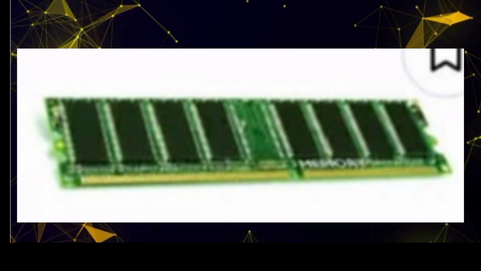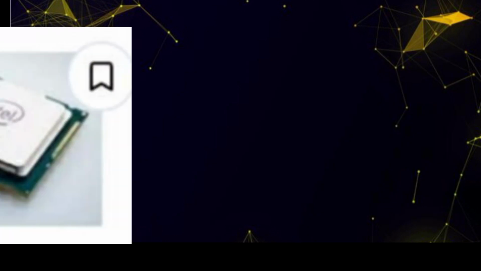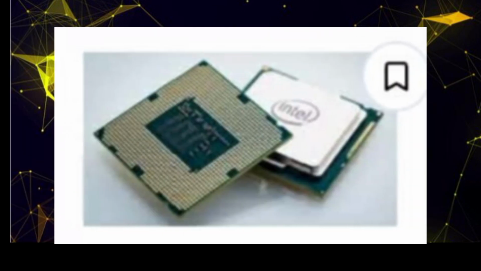Random access memory module. It is the temporary storage device of the computer. It is used to hold the data that the computer is working on. The black rectangles are called RAM chips. Central Processing Unit. This is referred to as the computer brain as it does the processing job of the computer. This means that it is responsible for manipulating the data.